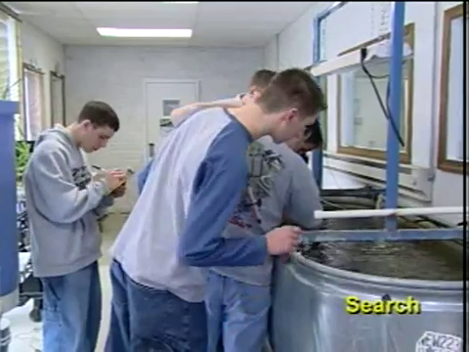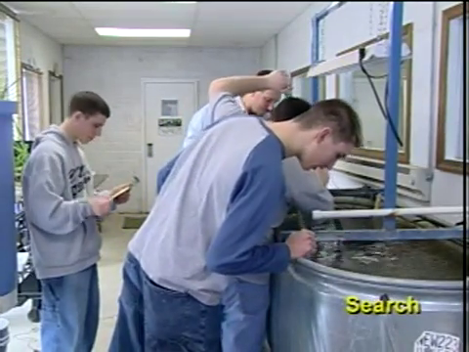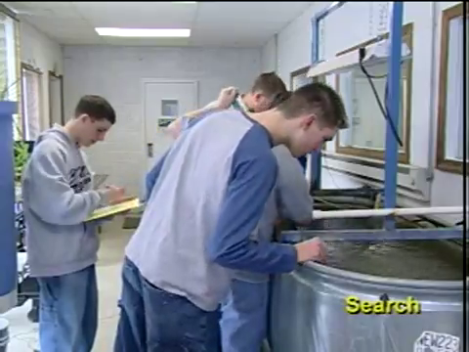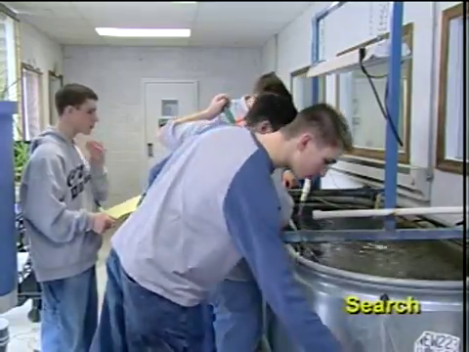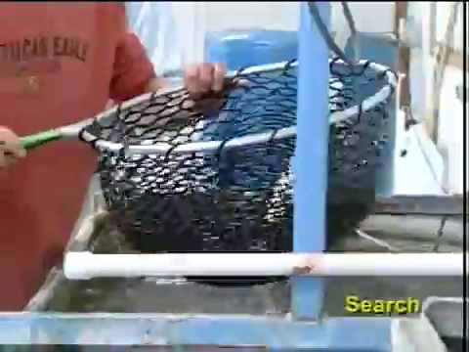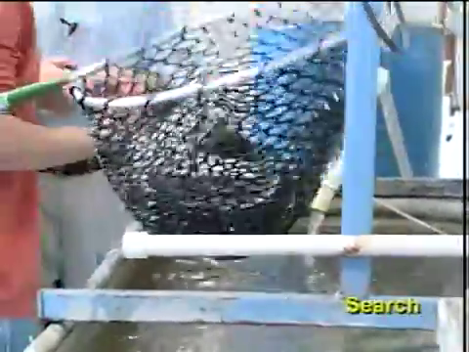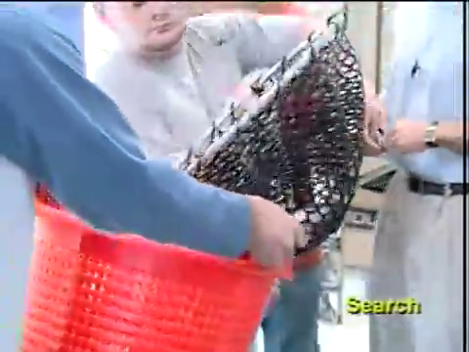The students also gather data and record information about the fish they raise. They tag, weigh, and measure the fish to track their health and growth. This again demonstrates the search stage of information processing. Is he tagged? No. Okay, good. Okay, got a non-tagged fish here, so Bryce is going to get the tagger ready.